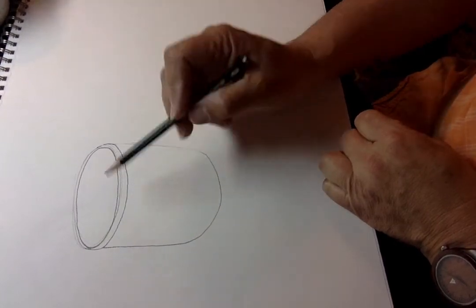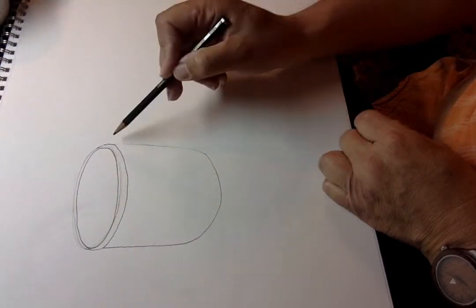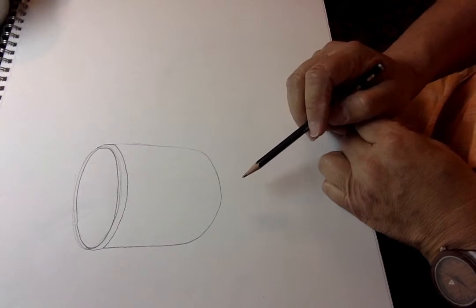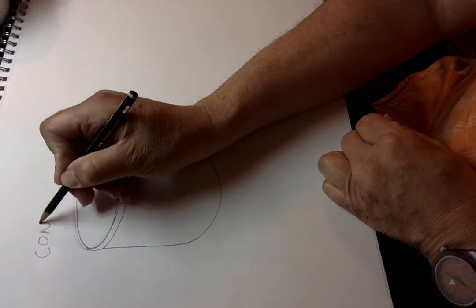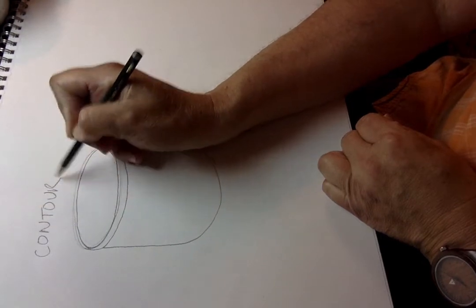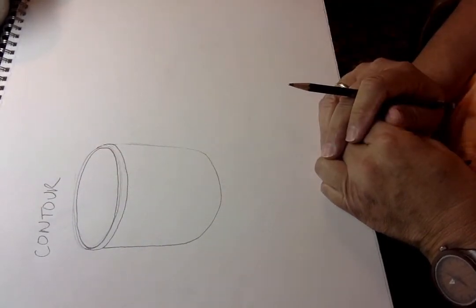When you're looking at an object and you're just attempting to have a line describe the outer edges, that is called working with a contour. So we're working with a contour line.